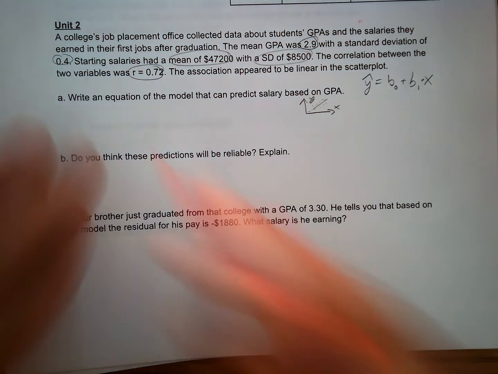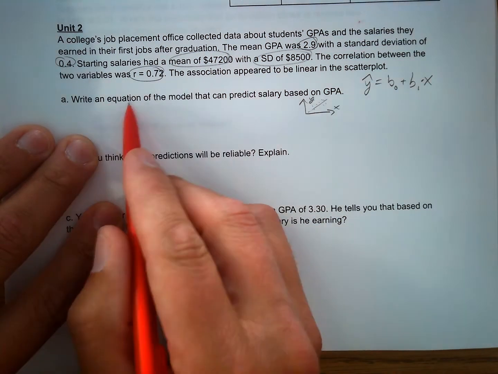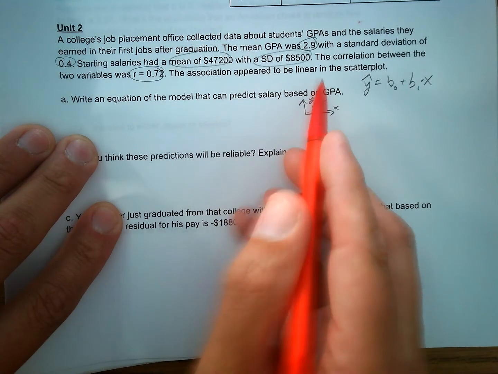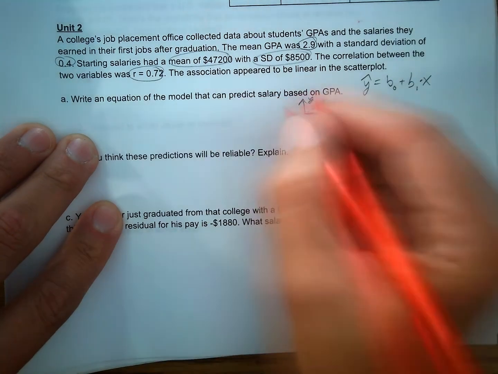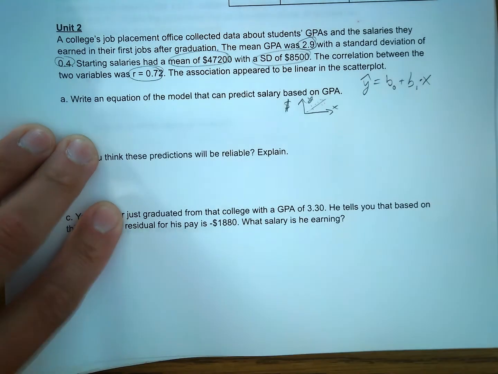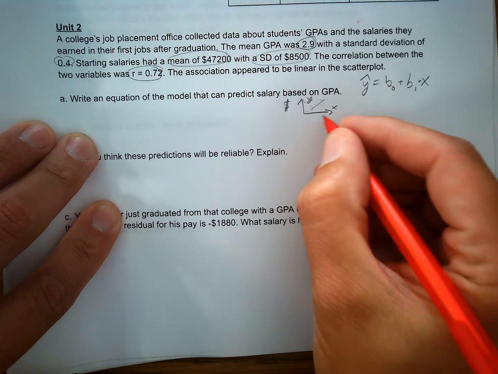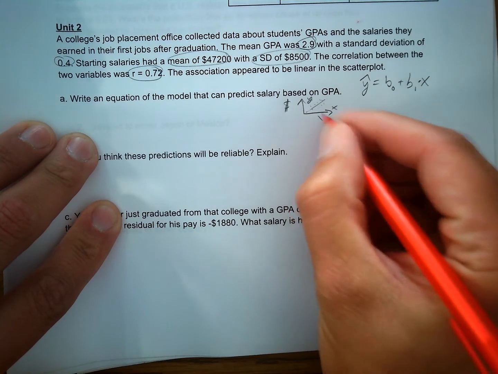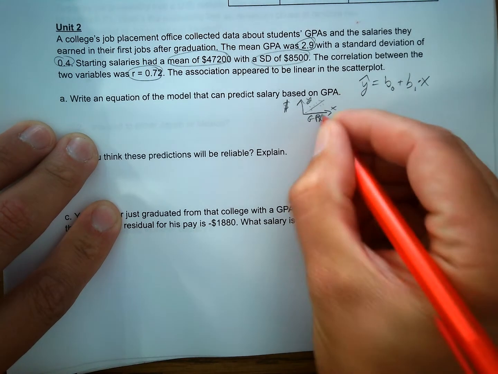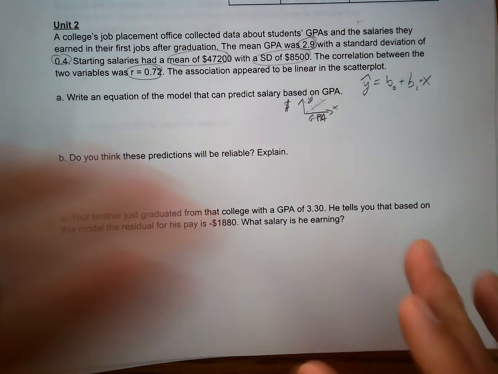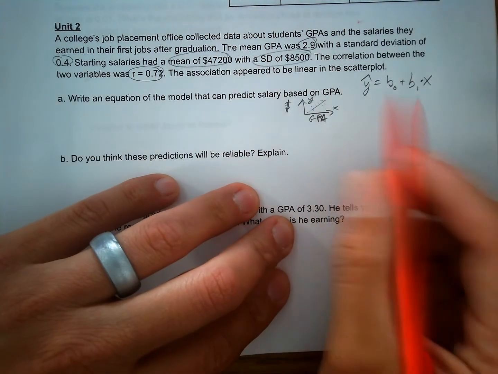What's the x? What's the y? Well, the question says write an equation of the model that can predict the salary based on GPA. So predicting the salary means the salary is going to be the y value. You're always trying to predict your y value based on some x value, which will be your GPA. Based on a GPA, what can we predict will be our salary? So we've got to figure out this B0 and B1 number.